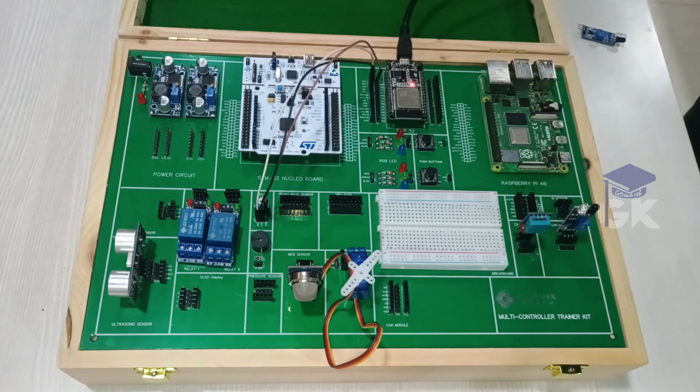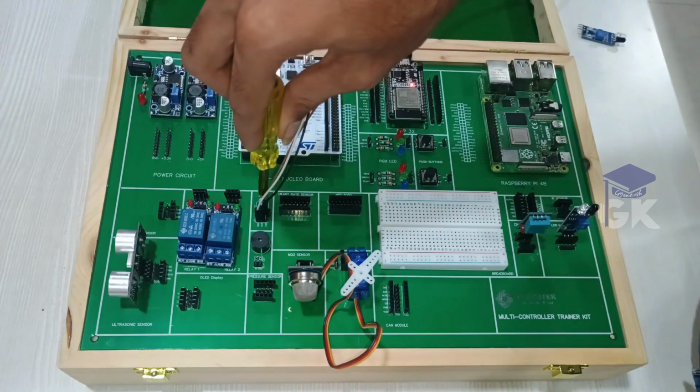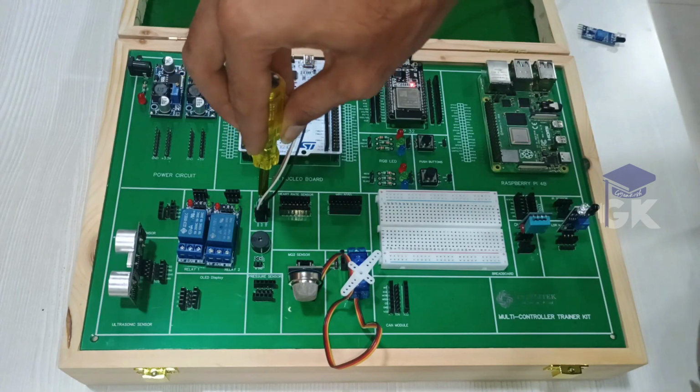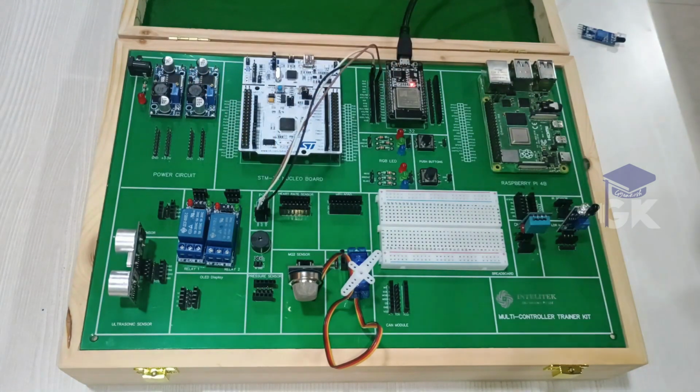So as you have previously seen in the serial monitor, when we change the sensitivity of the potentiometer, it changes the values of the resistance in the serial monitor. So this is the hardware connection interfacing the ESP32 and potentiometer.